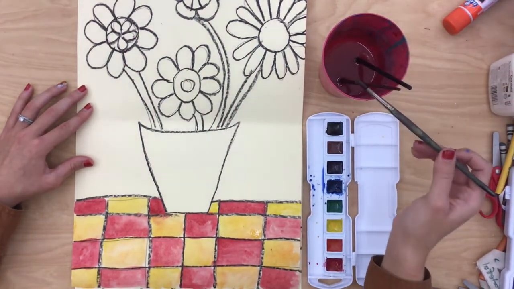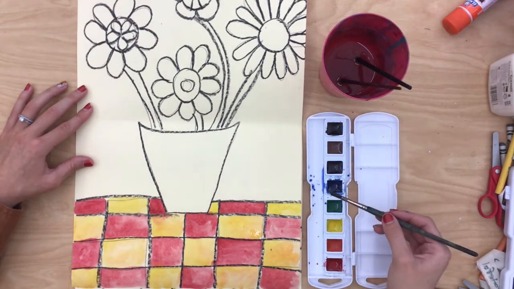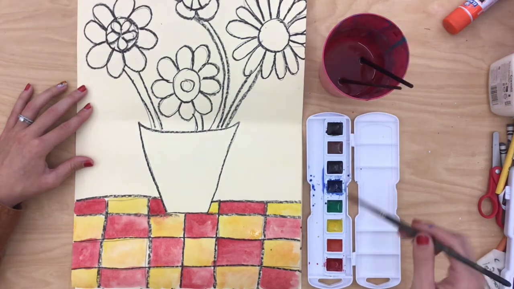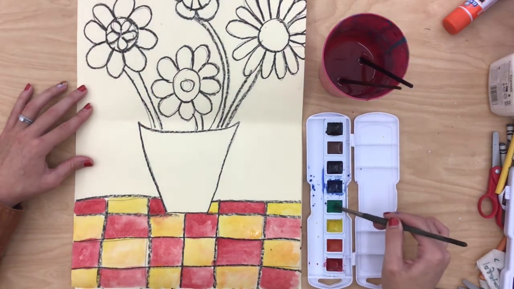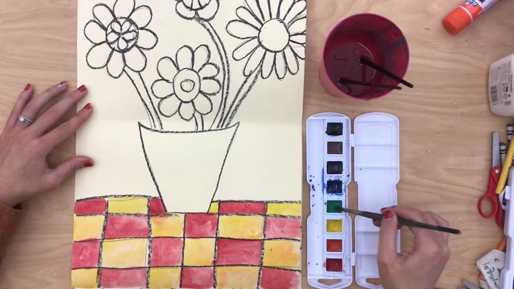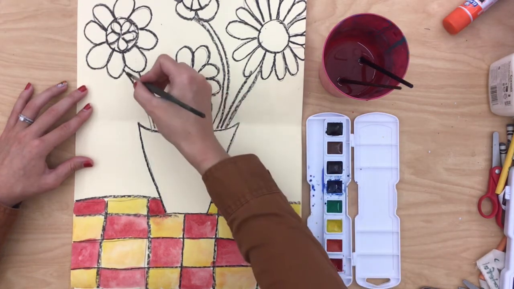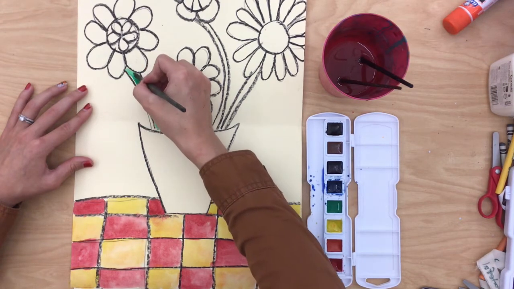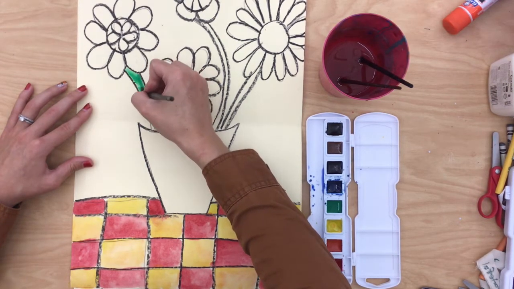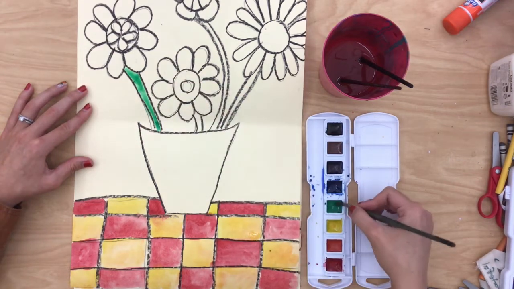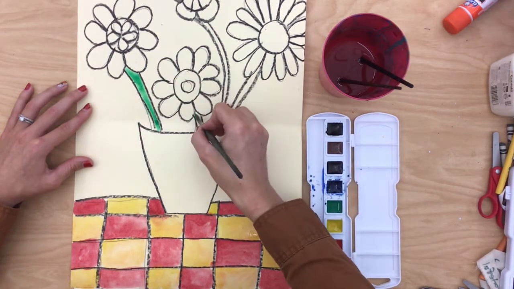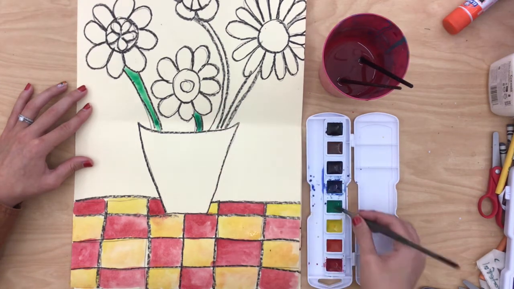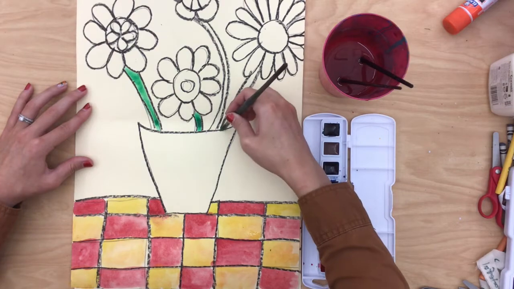When you use your watercolor, the more water you add to your paint, the more see-through your colors will be. The less water you have, the darker they will be. So when you go to paint your flowers, maybe you can try to paint some things that are really dark and some things that are a little bit more see-through or translucent.